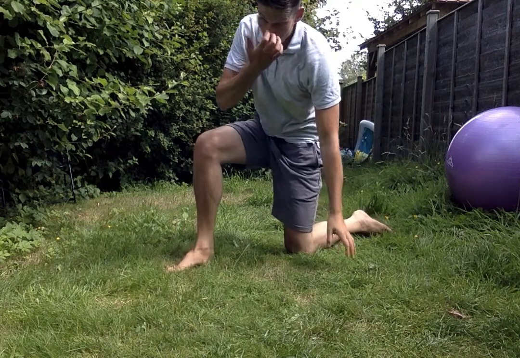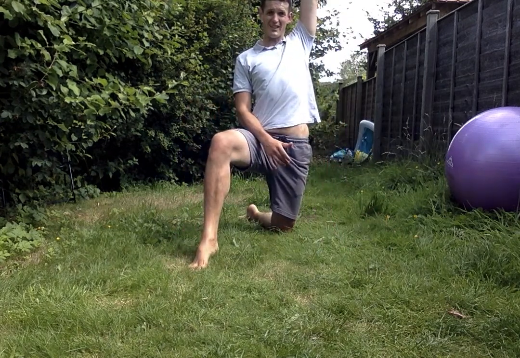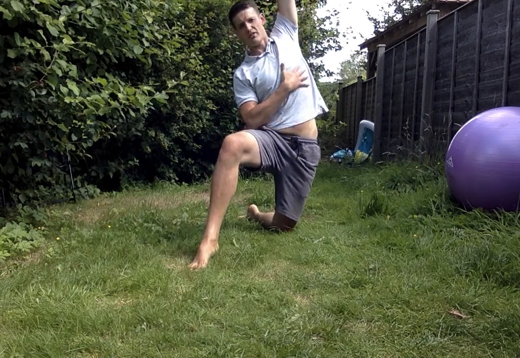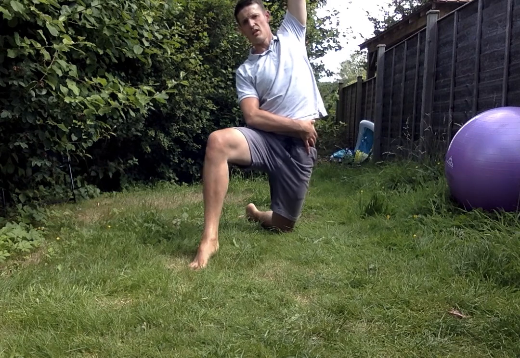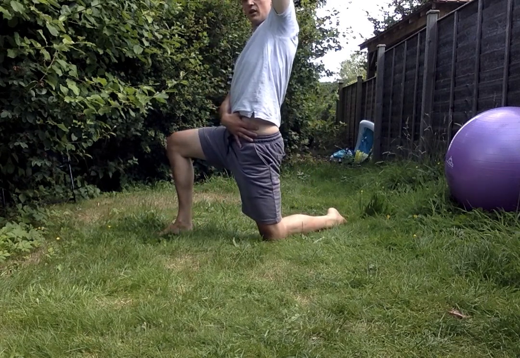So you can do this in various different ways. So you can imagine that the ceiling is coming down on you, and you can reach up to the ceiling. You can tweak over to one direction, this is going to deepen the stretch, and you can push the hip further forward.